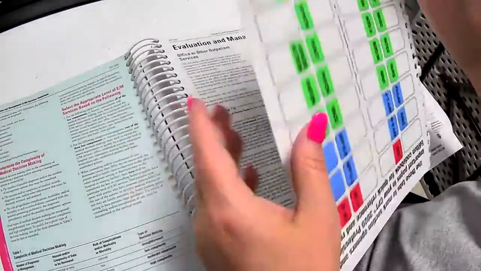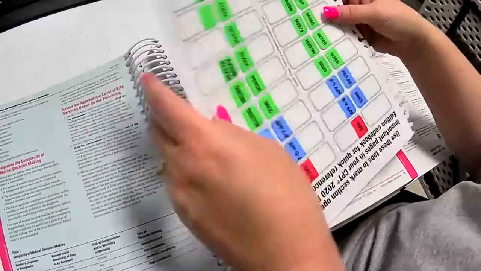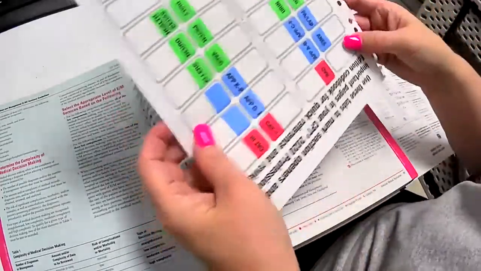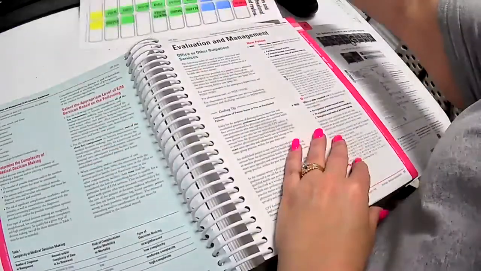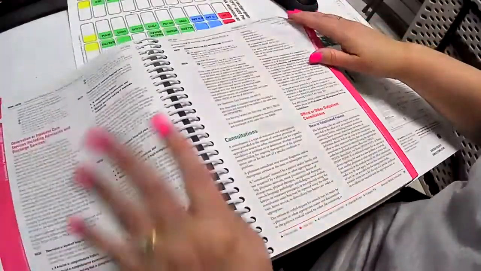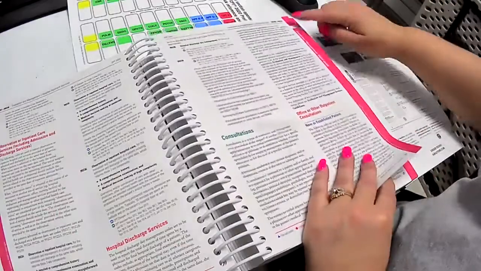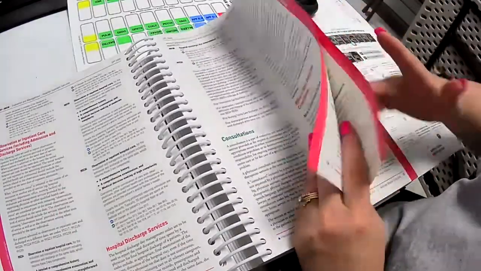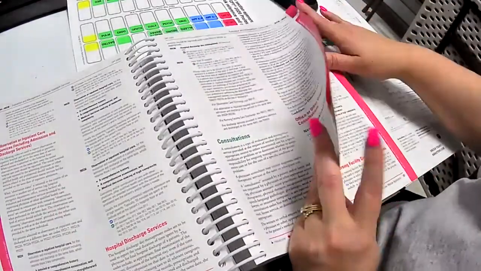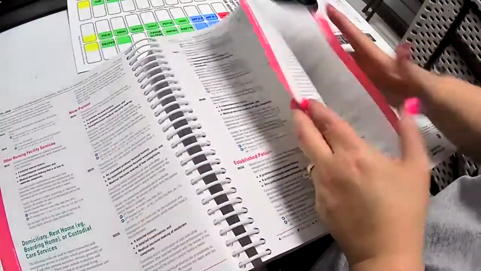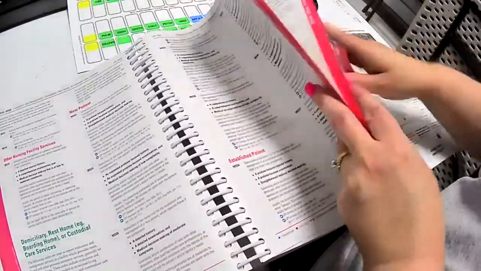So let's look at our next tab. It says ANS, Anesthesia. So that's going to be our next section. So you can see that it's red. We have a red tab. Our red line on the end, and that's our evaluation and management. So we're going to get through evaluation and management. It's a pretty long section.